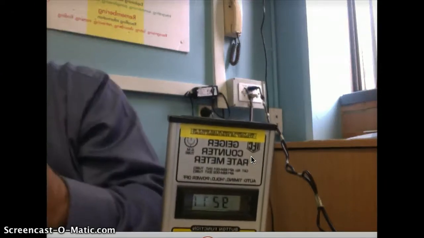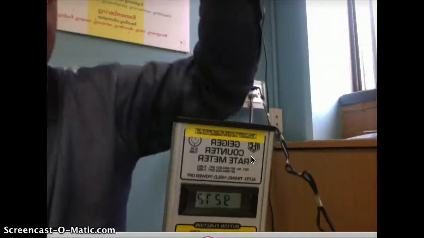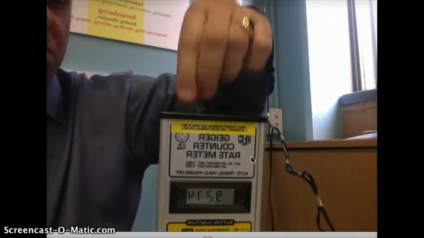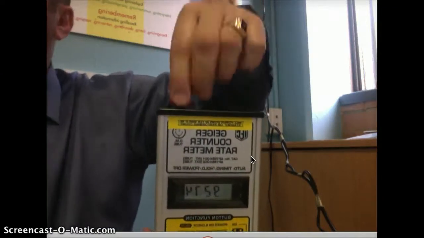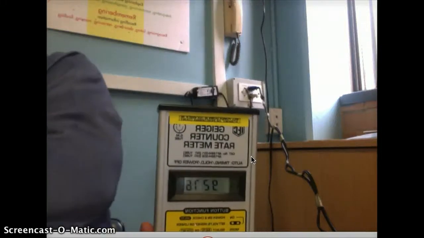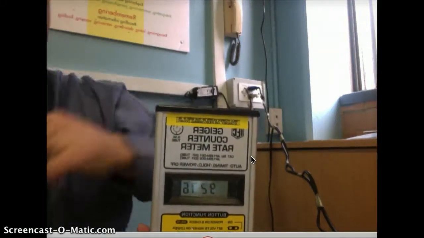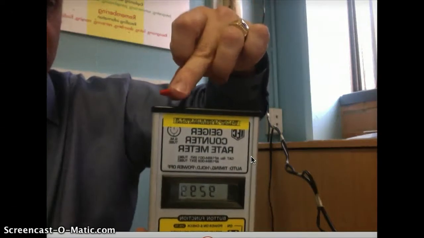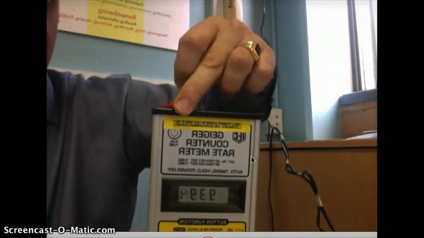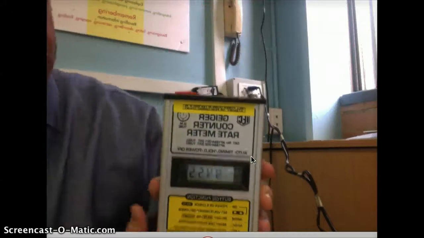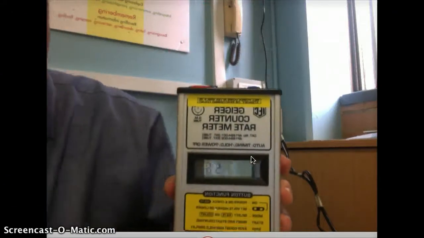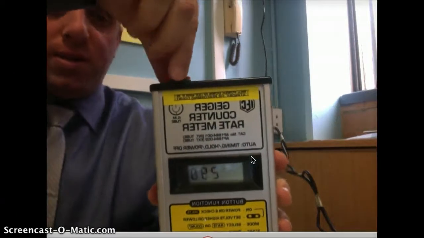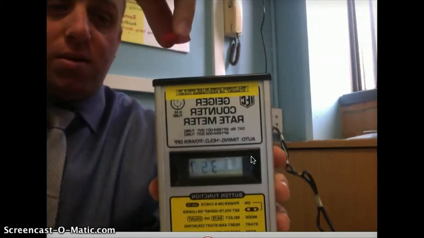I'll just put the alpha one on again just to check. This is alpha. Not much, is it? No, hardly any. And this is gamma. So it's really, really flying, the gamma. What happens as I bring the gamma away? Just increase the slow speed.